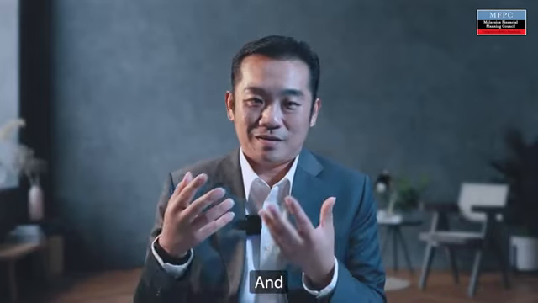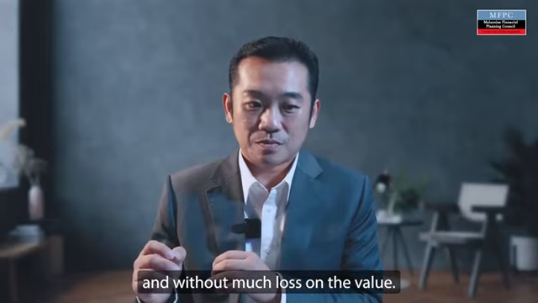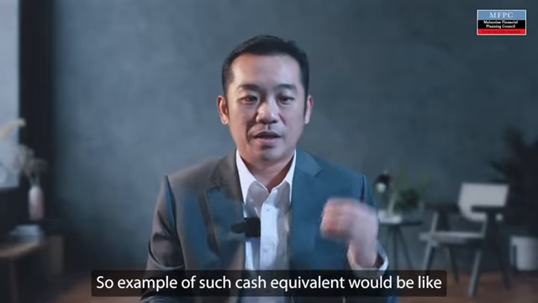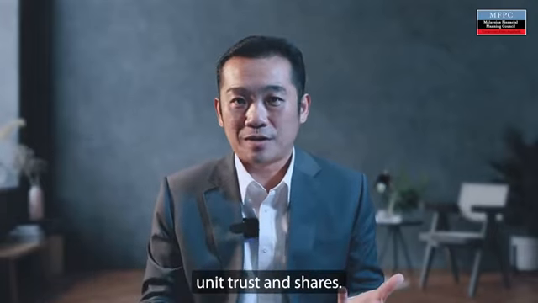It must also be something that can be converted without much difficulty and without much loss in value. Examples of such cash equivalents would be unit trusts and shares. We cannot utilize it as cash immediately, but we can sell off our unit trust units, and it normally takes about a week to 2 weeks, and it will become cash available.